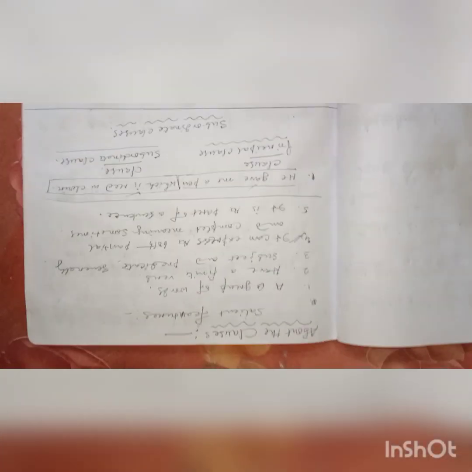Now, Mr. Costo, the last day I promised you to clear the idea on phrase and clause. And what is phrase and what is clause? It is something confusing to most of the students, but actually this is not such a thing.